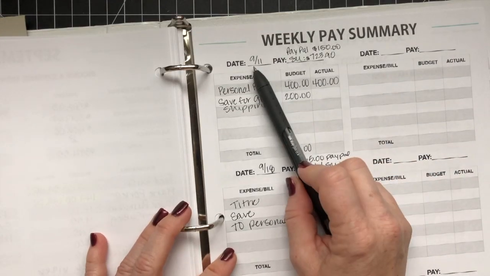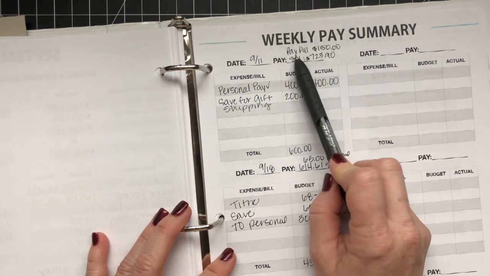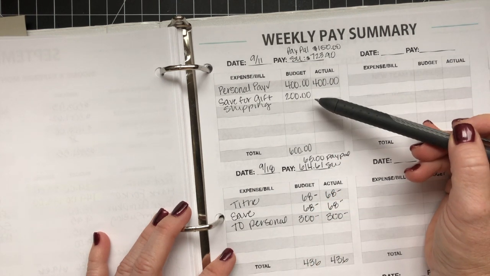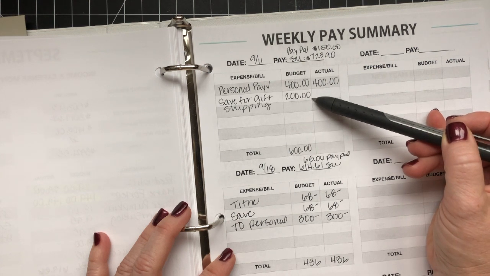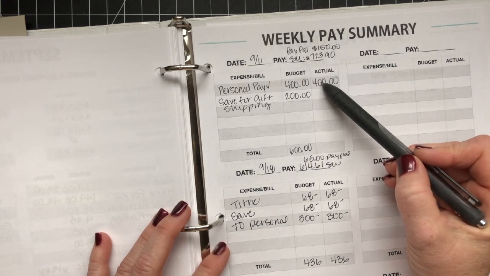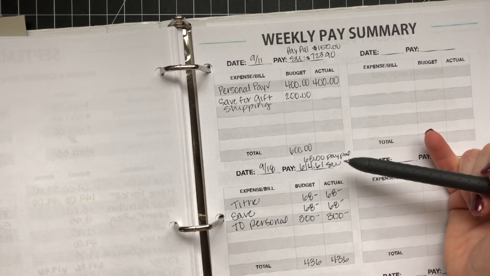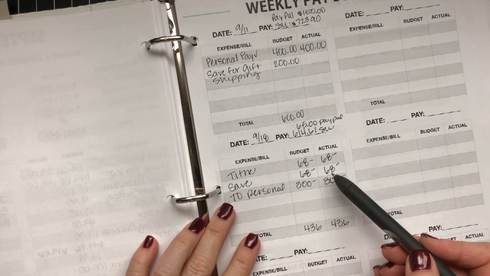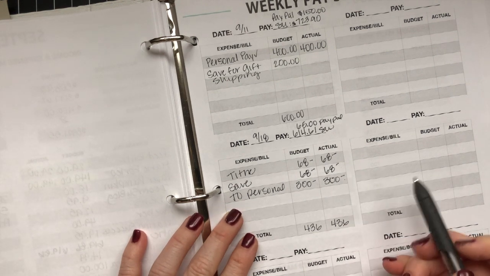So for example, on September 11th, my paycheck from Stampin' Up was $723. I got PayPal money for $150. I put $200 aside to save for shipping gifts to my customers because I had a special, and then I had $400 that I paid myself into our bank account, and then out of that I paid some tithes. And then down here I did the same. I paid tithes, I saved, and then to personal.